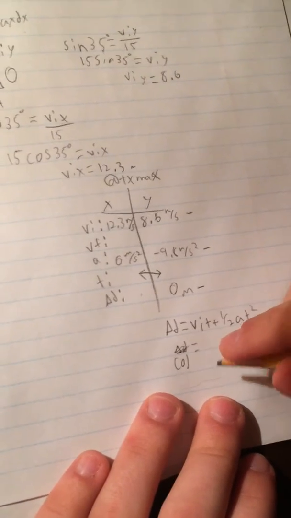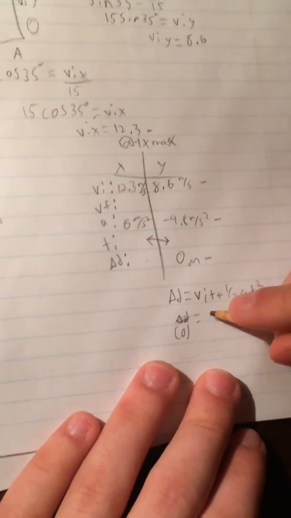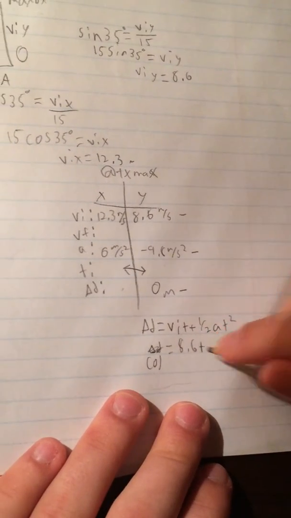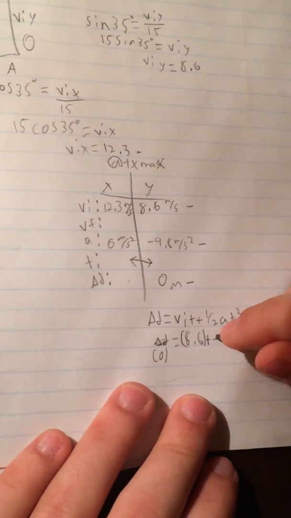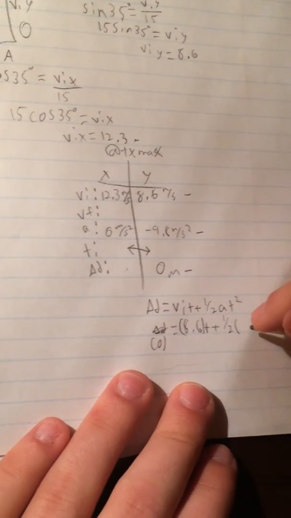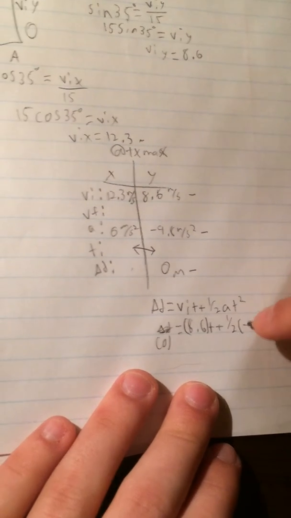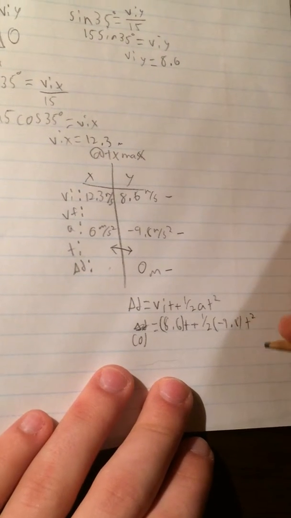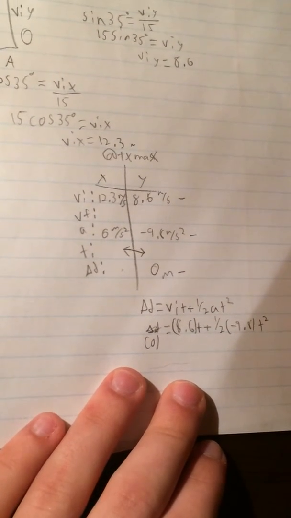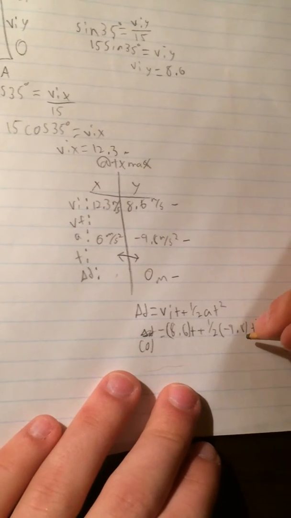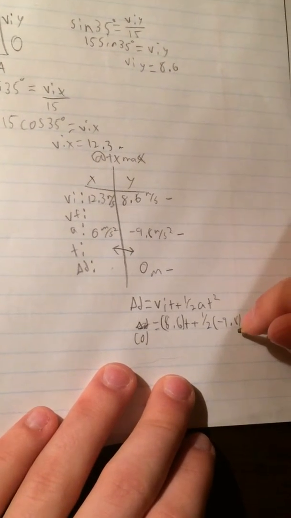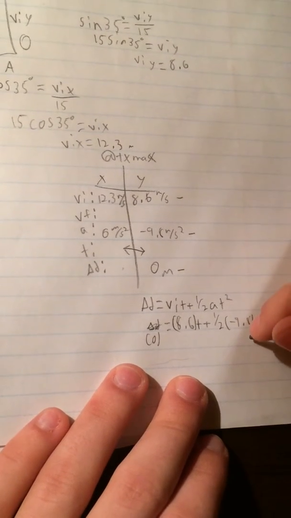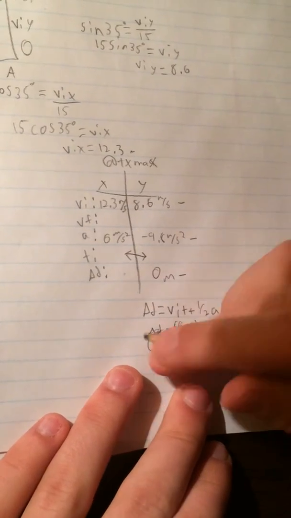And so we start out with 0 equals, we plug in our initial velocity, so that's 8.6. Time we don't know yet, so we're going to put t. I'll just put some parentheses around there. Plus 1/2 acceleration, so that's negative 9.8, and t squared, just like up here. So then we know we can subtract, so 1/2 of negative 9.8 is 4.9. So we can subtract that and put it over here in a new equation.